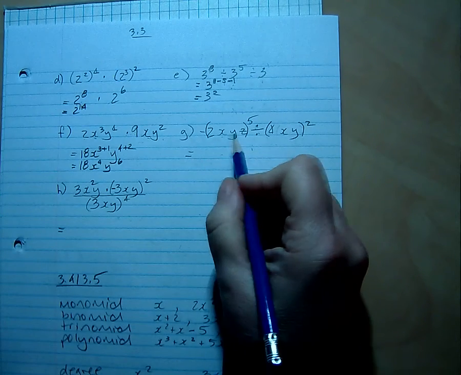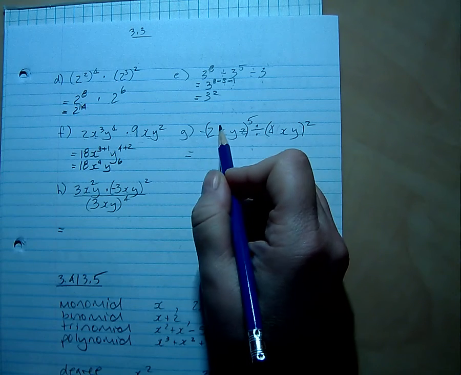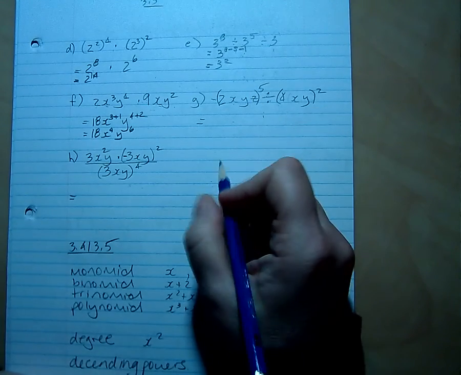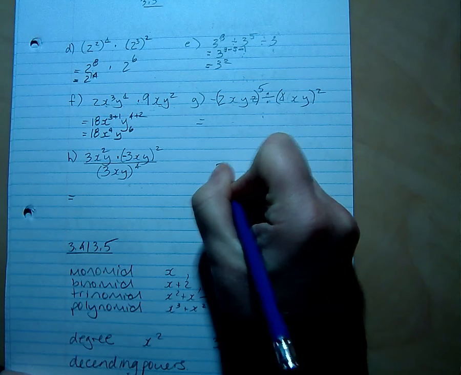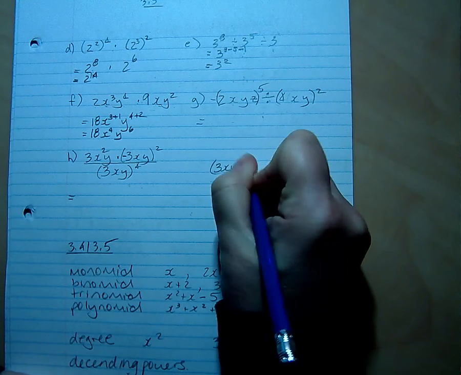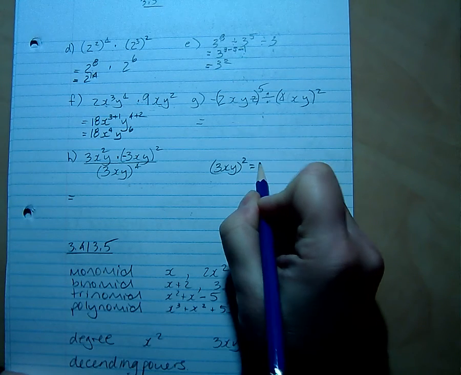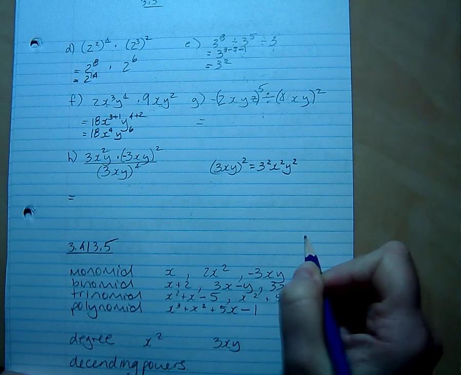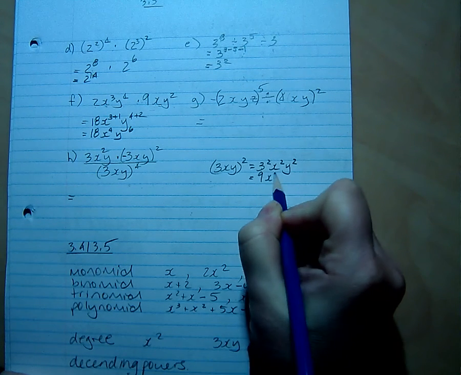Okay, now let's take a look at this one here. Here we've got this divided by this. So first let's do everything in here. I'm going to go over here for a second. If we have something like 3xy squared, what that means is we're going to square each thing in the bracket. So we square the 3, we square the x, and we square the y. And that's equal to 9x squared y squared.